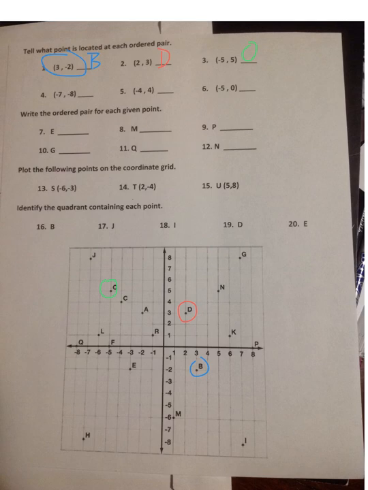-7, -8. You can go ahead and pause this, see if you can find it. Then you can check your answer. -7, -8 gets you down to H. -4, 4 gets you over to C. And -5, 0 is going to get you over here to F. This is actually not in a quadrant, but it's on the x-axis.